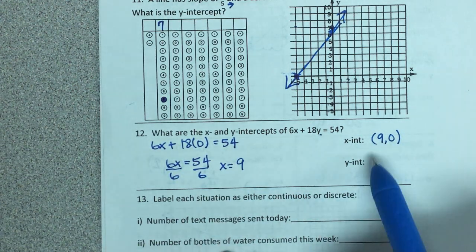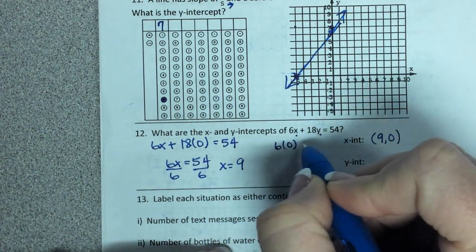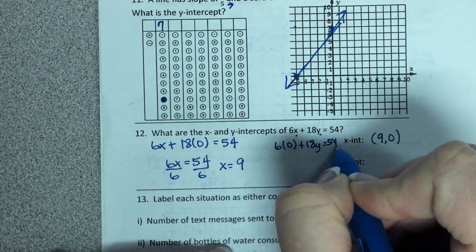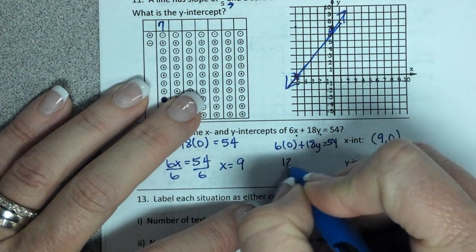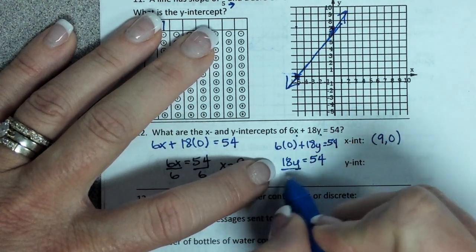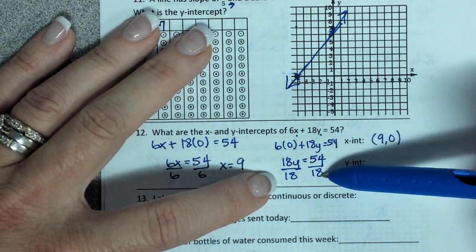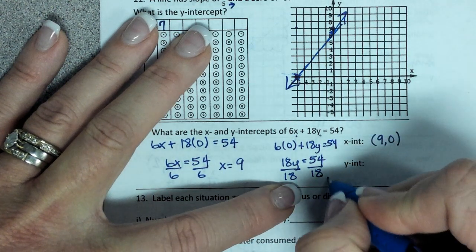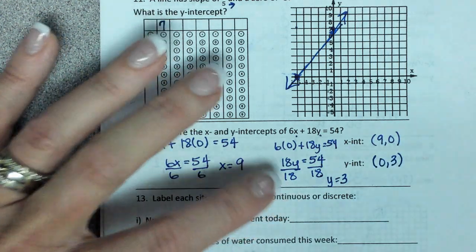Okay, and then to find the y-intercept, I know that my x value has to be 0, so I'm going to plug in 0 for x. So I'd have 6 times 0 plus 18y equals 54. Okay, and then I know that 6 times 0 is going to 0 out. So now I have 18y equals 54. And now to solve for y, I just divide everything by 18. And then using my calculator, I would say 54 divided by 18 to find that value, and that would be y equals 3. So therefore, my y-intercept is (0, 3).